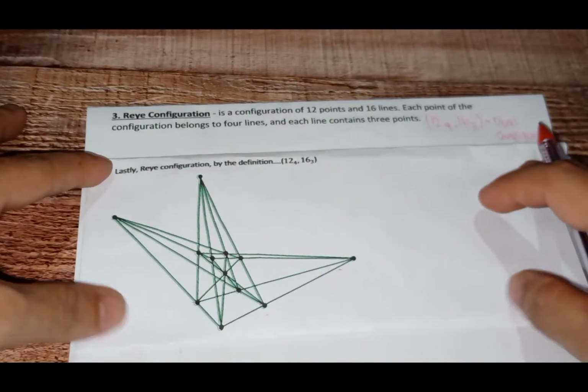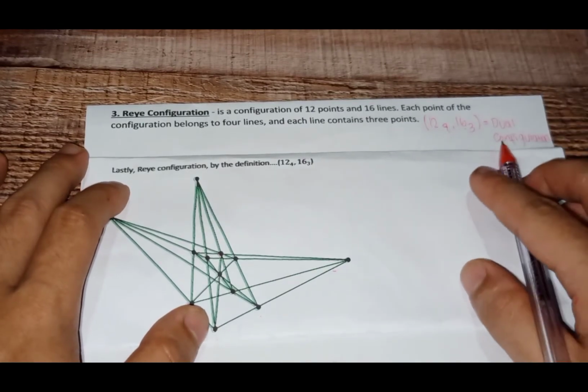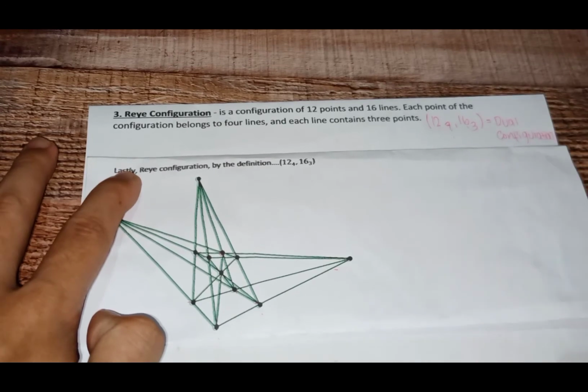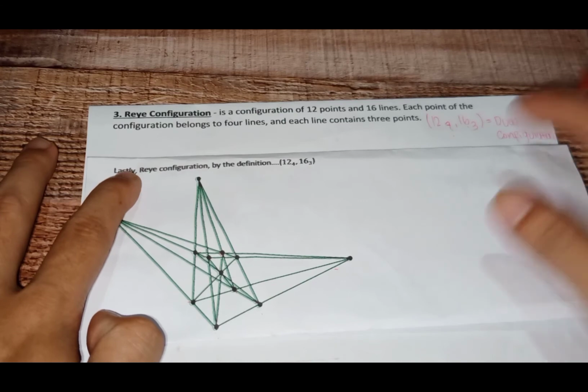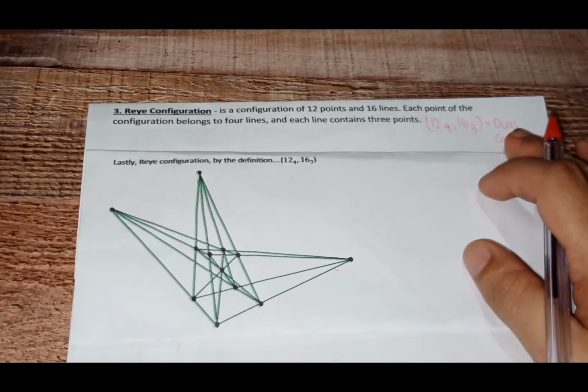That's what you call the ray configuration. This ray configuration is called a dual configuration. As always, remember the process of how you should identify a configuration, as in the first and second examples.